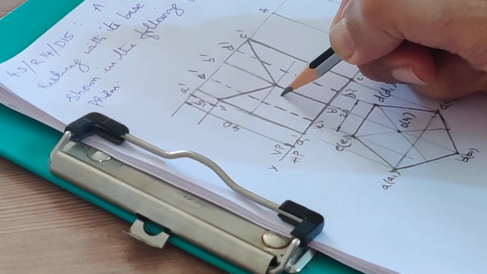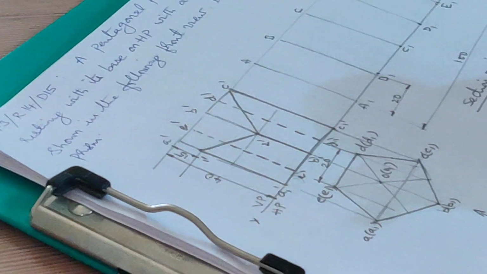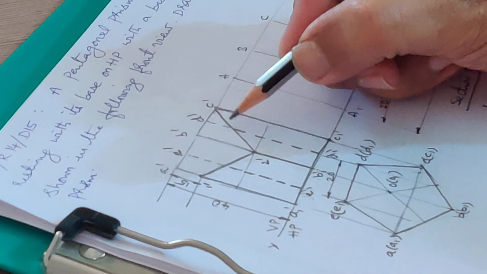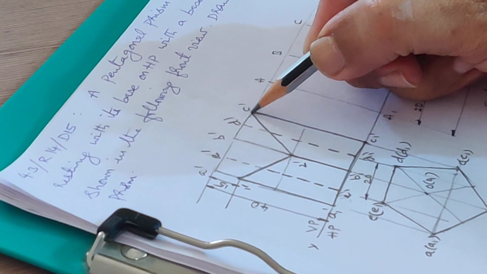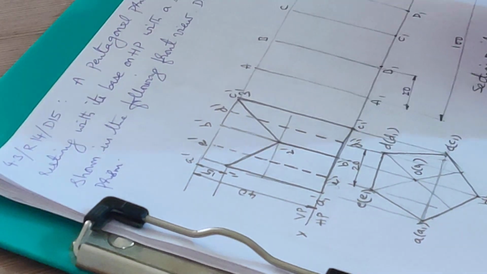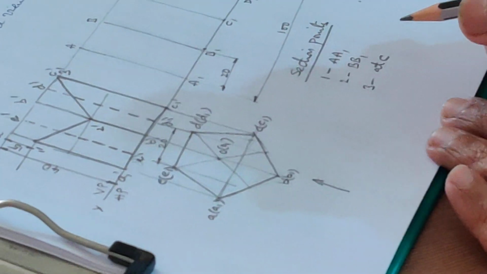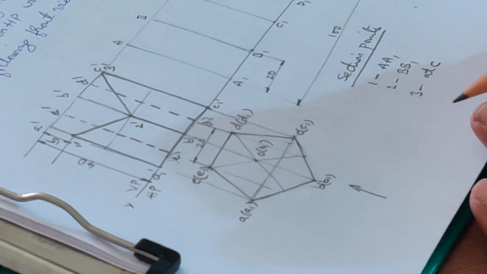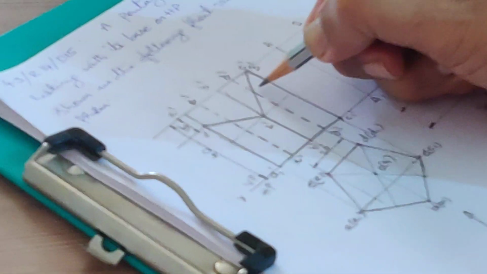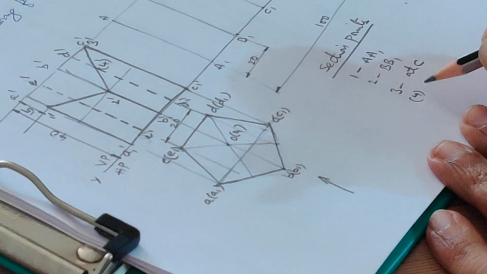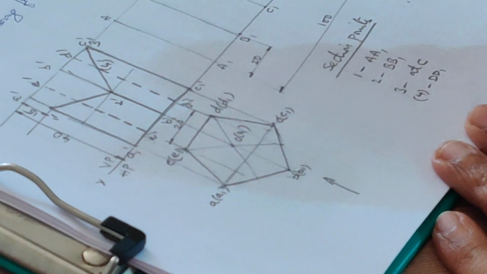Go to this point, this is 2 dash, 2 is on BB1. Now go ahead, this is also an invisible point, go here, 3 dash, 3 is exactly at C. Now you can come back and name the points on the invisible edges. 4 dash, put it in brackets, 4 is on DD1.